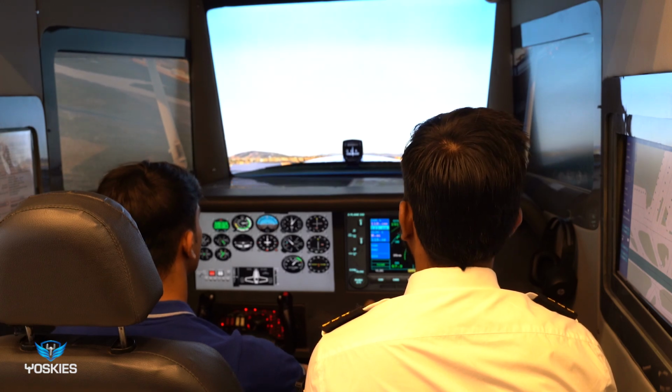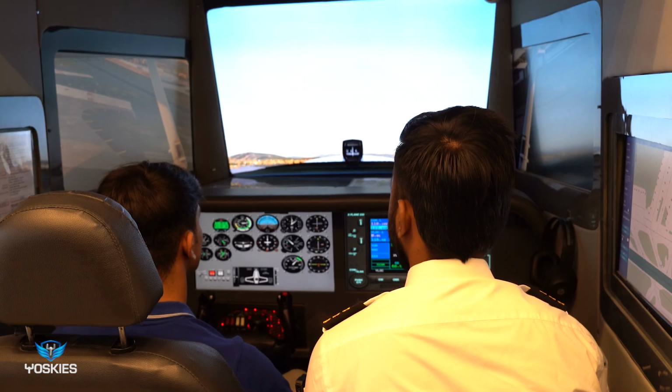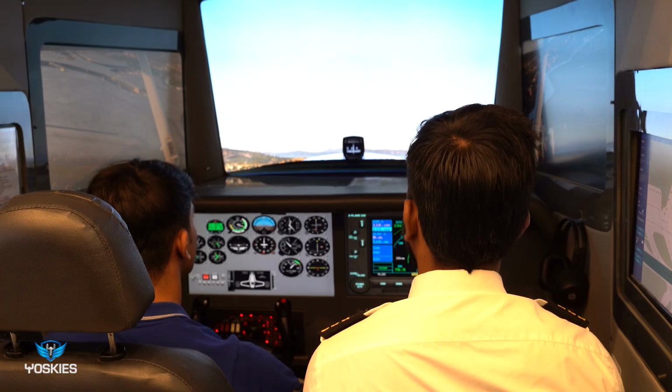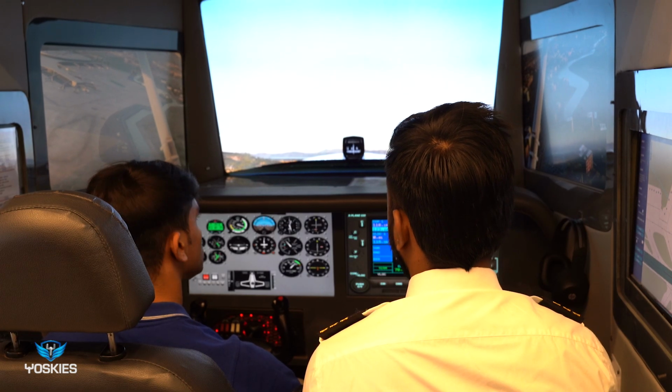Okay, now we are on departure leg. We'll make our first turn at 500 feet. 100 feet to go. Now we'll start our turn to the heading of north.